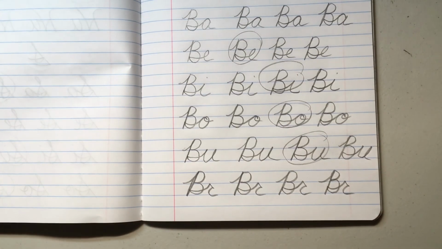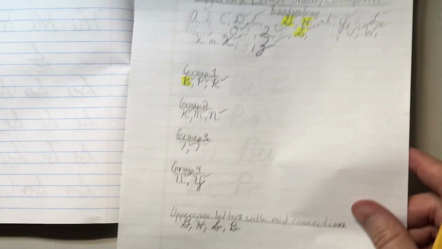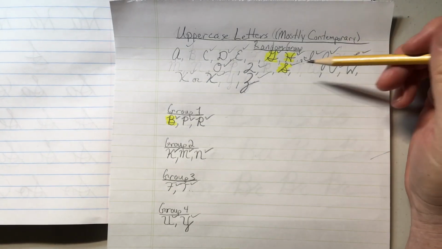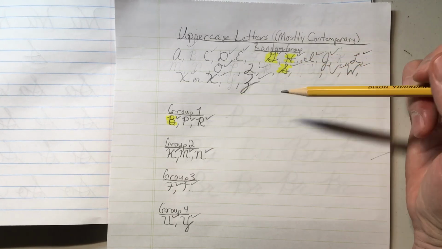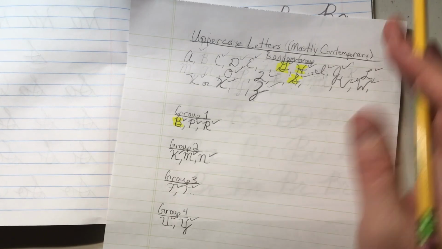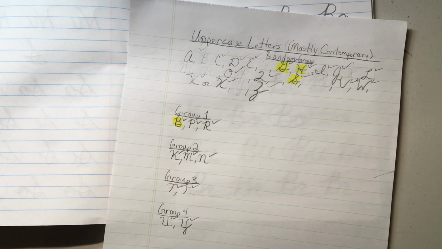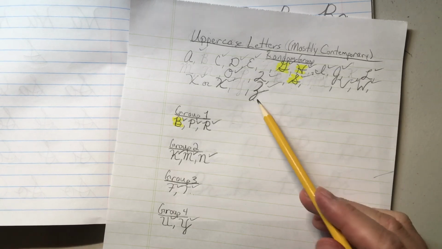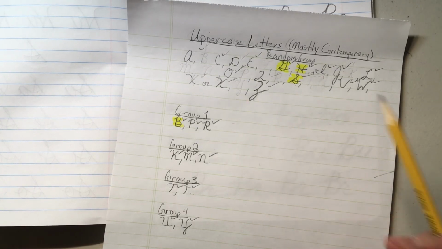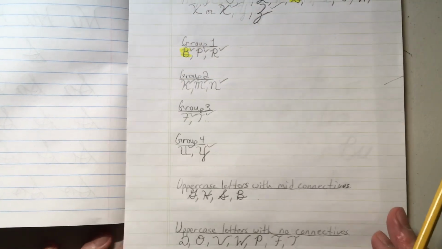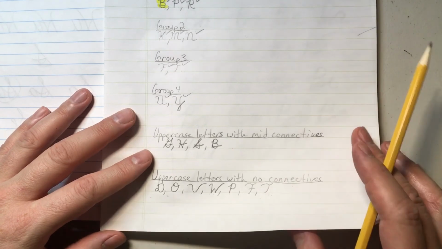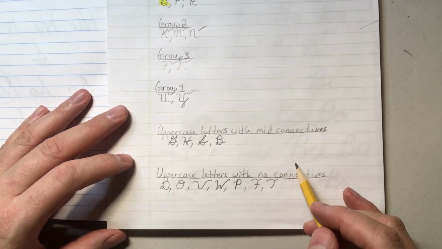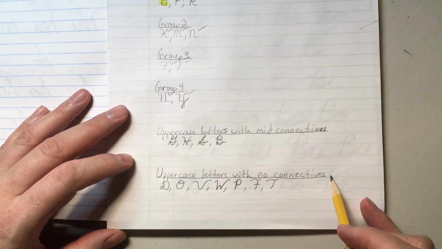All right, good. Okay, so I just showed you how to use these mid-connectives with your uppercase letters. The other letters will connect to the bottom. We'll take a look at just a few examples of those. I'm not going to go overboard for those ones. But we also want to take a look at uppercase letters with no connectives.